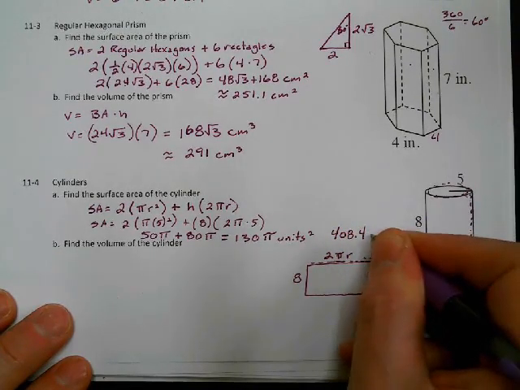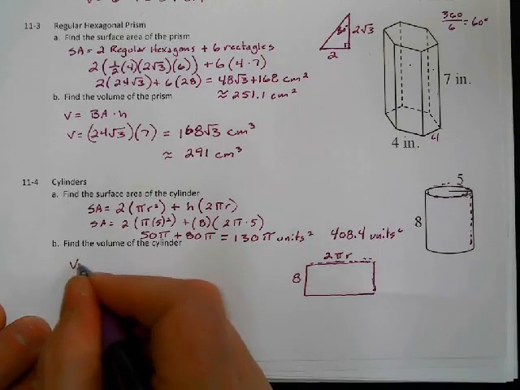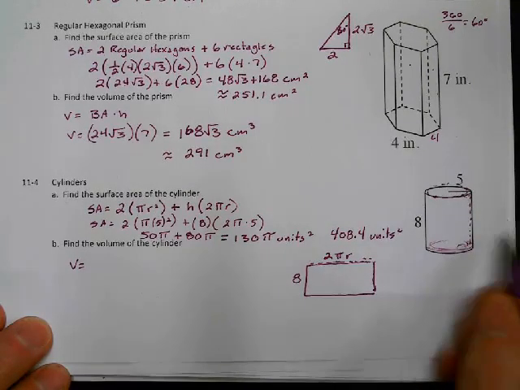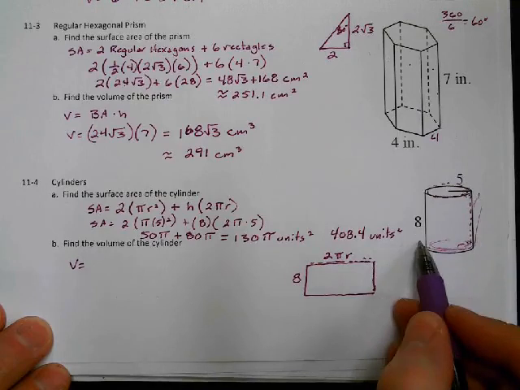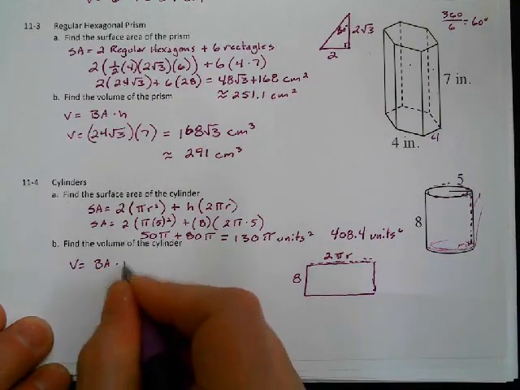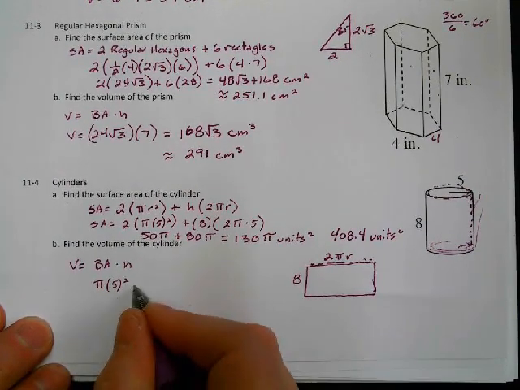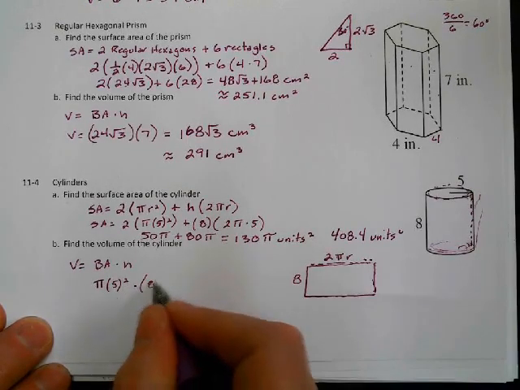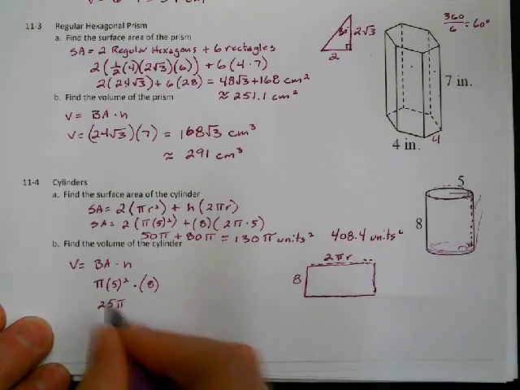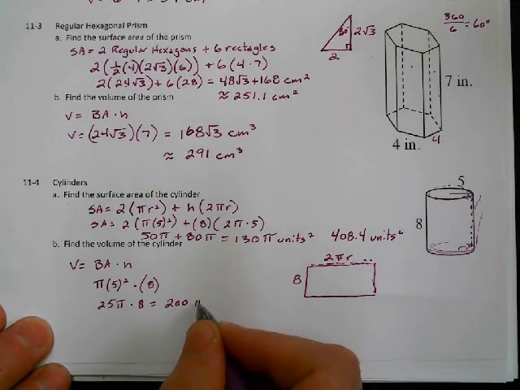If we do the volume, it's just going to be the base area, so the circle on the bottom, and then how much are we filling it up? We're filling it up by a height of 8. So this would be the base area, which is pi r squared, times the height. So we would do pi times 5 squared, and then multiply it by the height, which is 8. So this is 25 pi times 8. There's the base area, multiply by 8. That would be 200 pi, and this would be in units cubed.